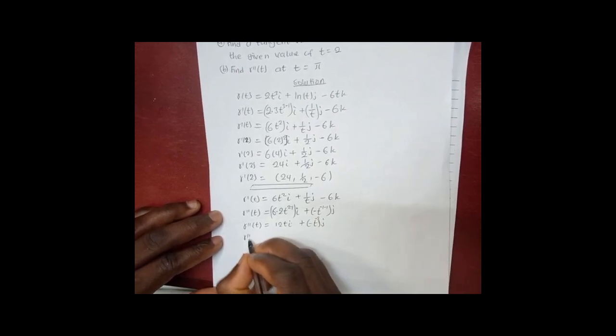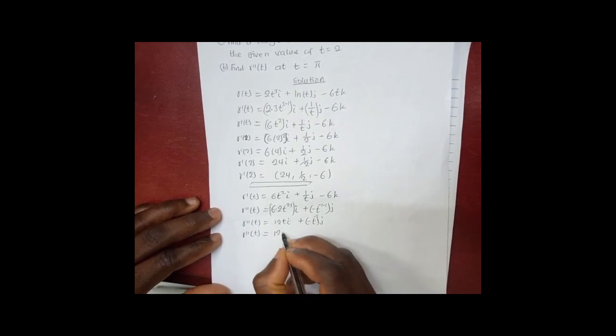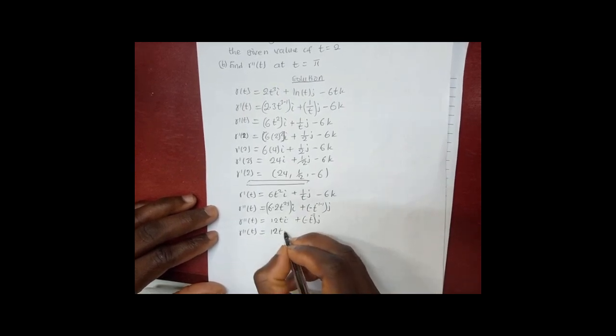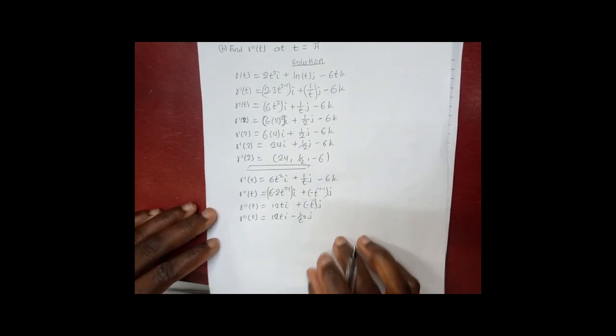So the second derivative of this gives us 12t i minus 1 over t exponent 2 j. So now our final answer to this particular question is this.